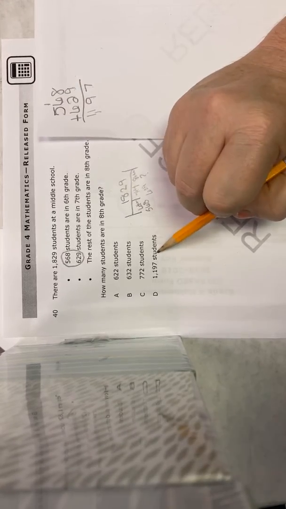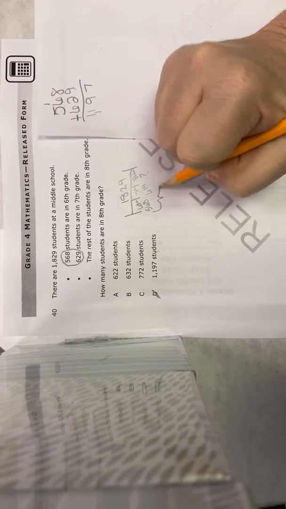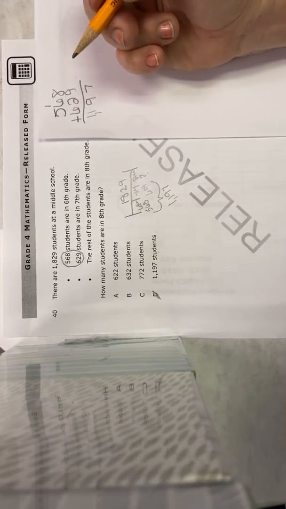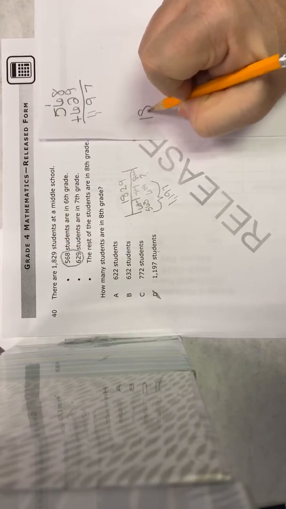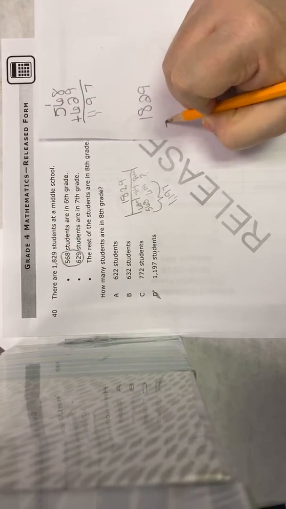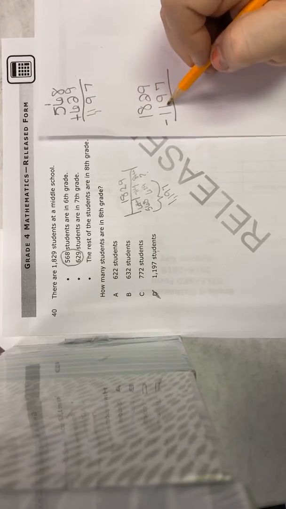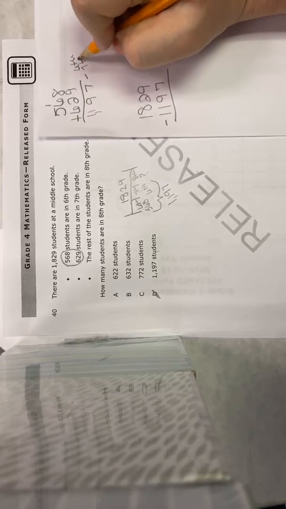So I realize that that answer here is D, but that's not it. That's the total for the 6th and 7th grade. So that is not the 8th graders. That's the total there. Now what I would do is I would take this 1,829 and I would subtract what I know I already have, and that is the 1,197 for the 6th and 7th grade. So this is 6th and 7th grade, and I'm looking for 8th grade.